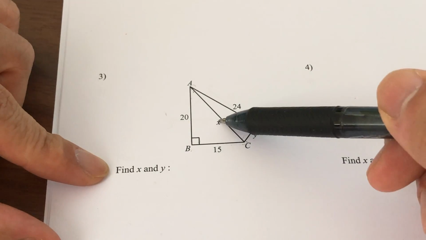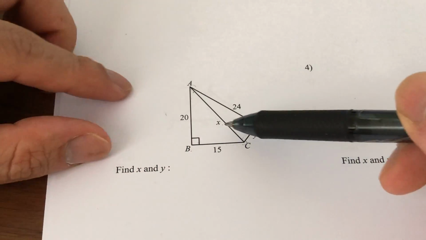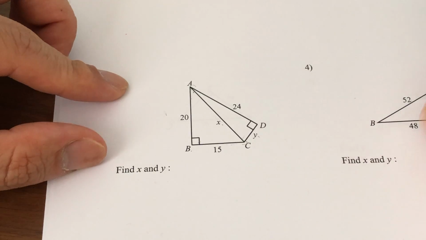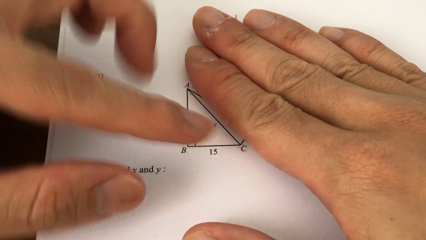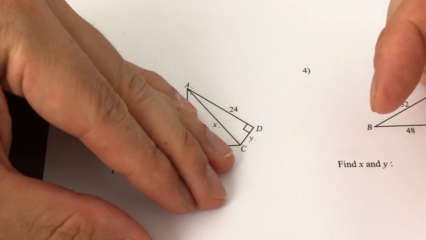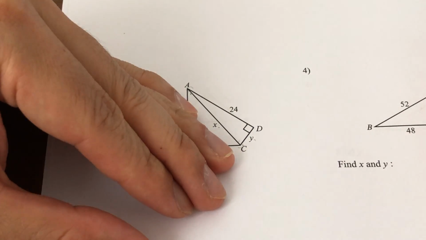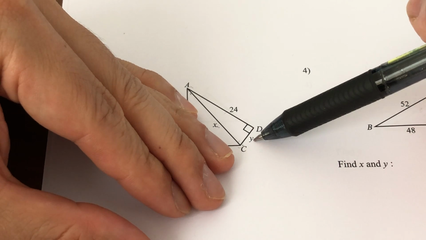So let's look at x. We have x here and then we have y there. So in order to find x, you need to use a right angle triangle. So will you use this one, ABC, or this one, ACD? Is it a good choice, ACD? No, it's not a good choice because instead of x, we have y.